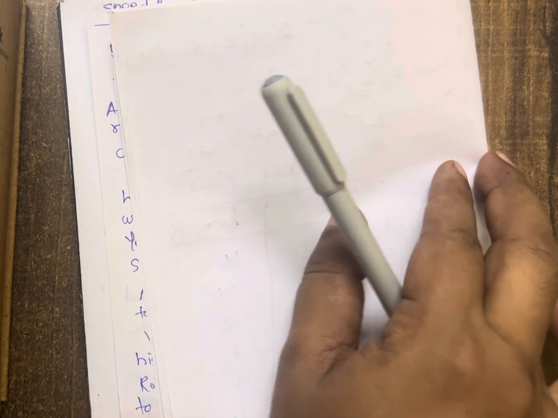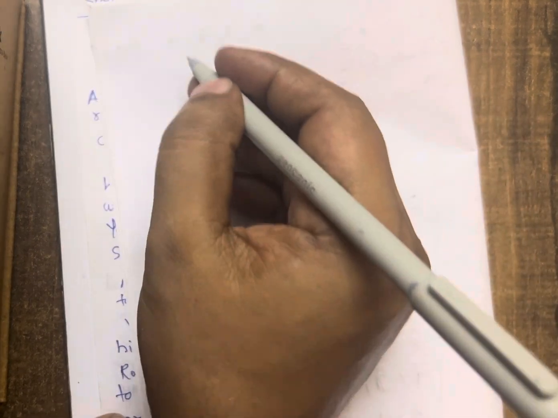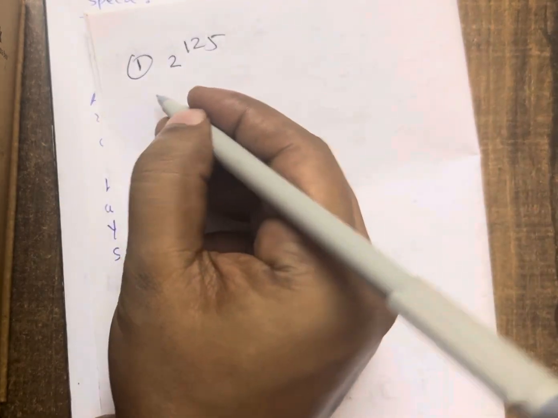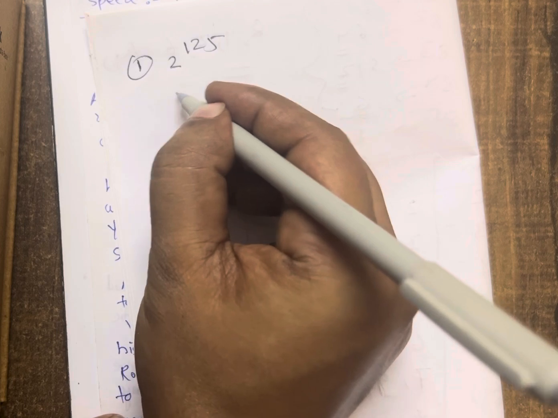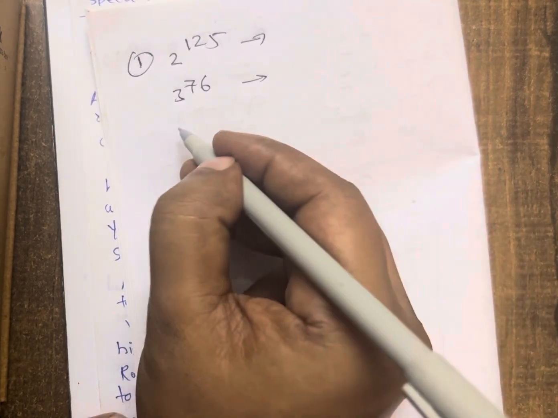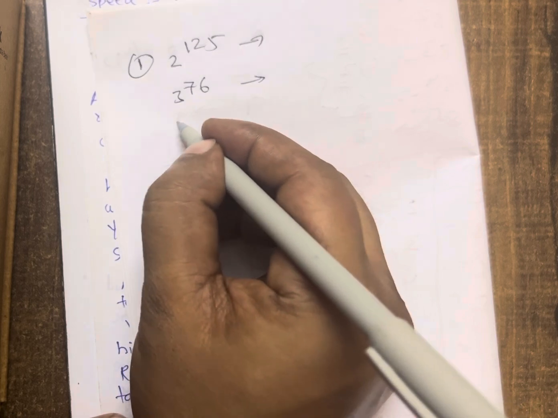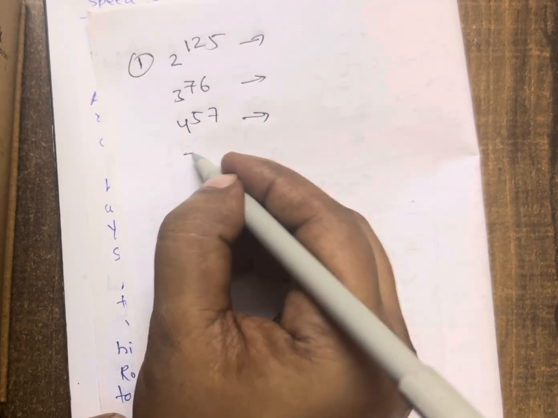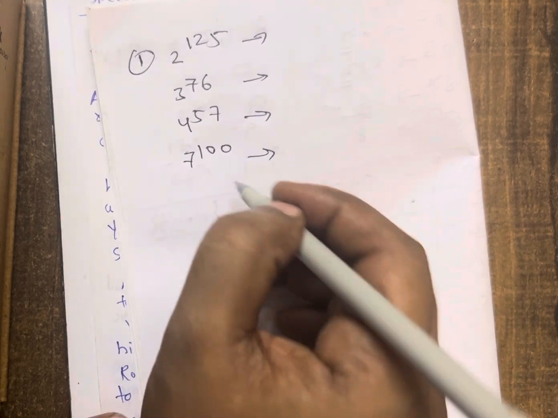Okay, cool. So try these yourself, like 2 to the power 125, what will be the last digit for it? Then 3 to the power 76, what will be the last digit for it? Then 4 to the power 57, what will be the last digit for it? 7 to the power 100, what will be the last digit for it?